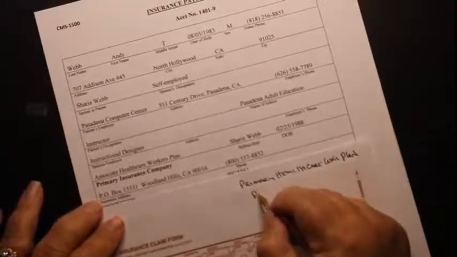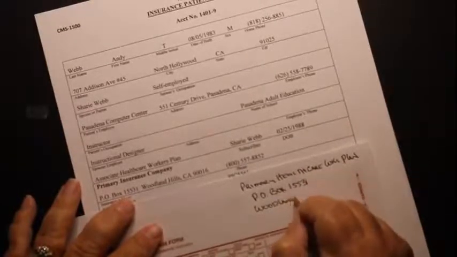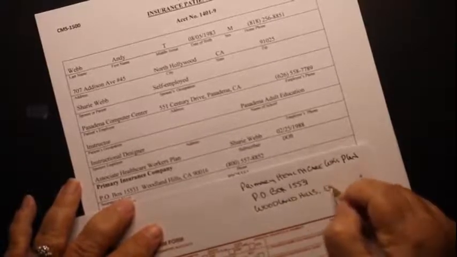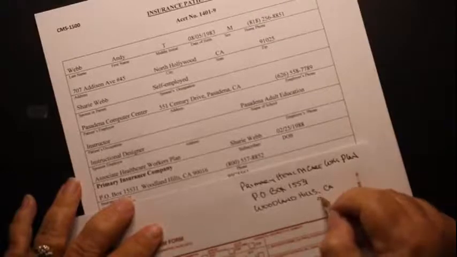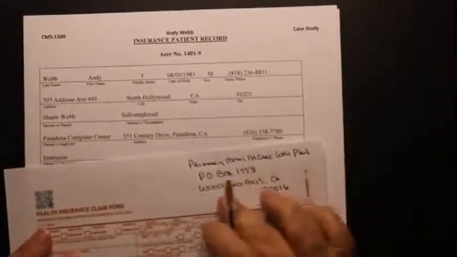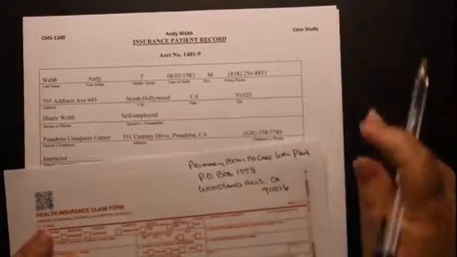The address, P.O. Box 15531, and that's in Woodland Hills, California 90016. Okay, so that is the name and address of the insurance carrier to whom we are sending the claims to. Okay.